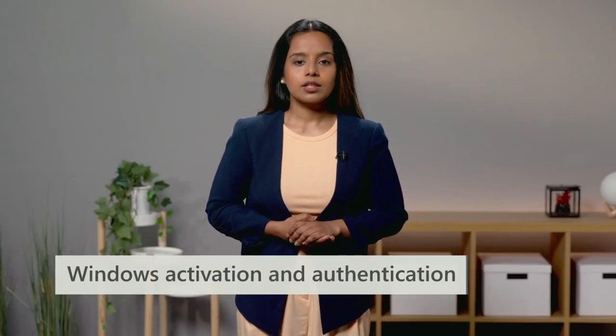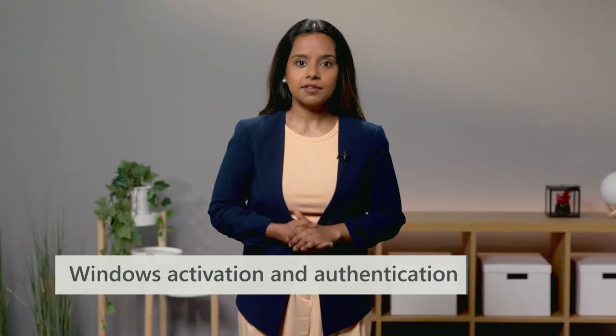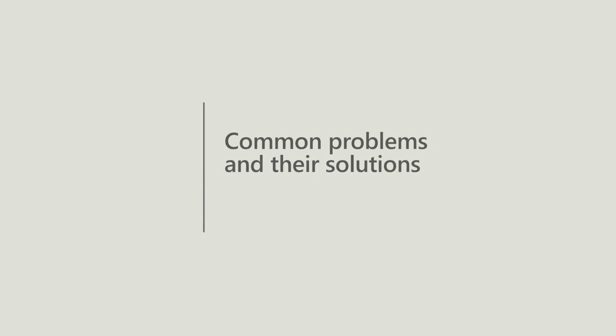Windows activation and authentication issues can pose significant challenges to end users and IT administrators. These problems range from being unable to activate Windows to login difficulties that prevent access to the operating system. This video addresses common Windows activation and authentication problems and their solutions utilizing various tools and techniques.